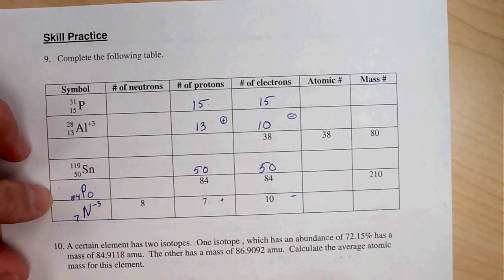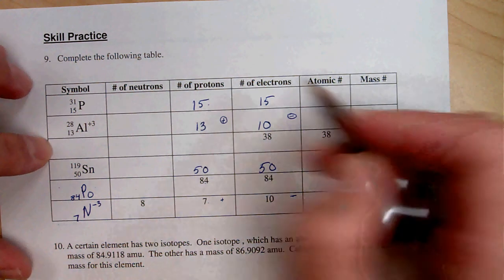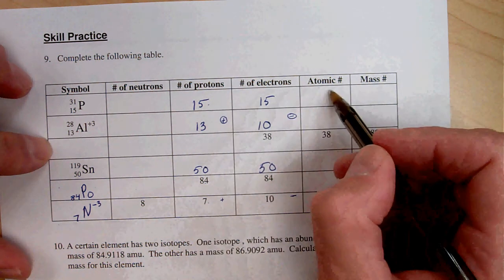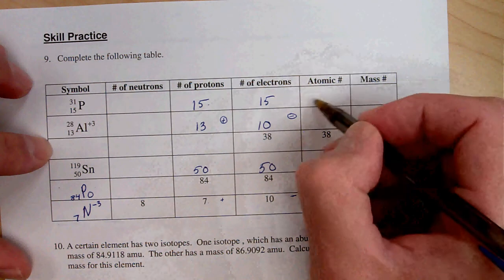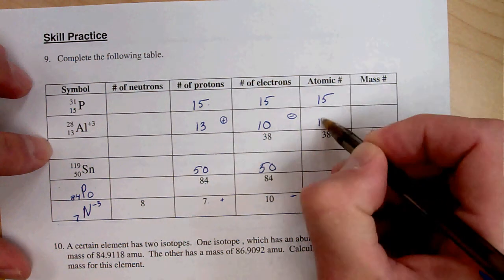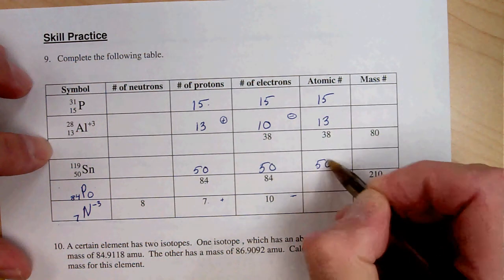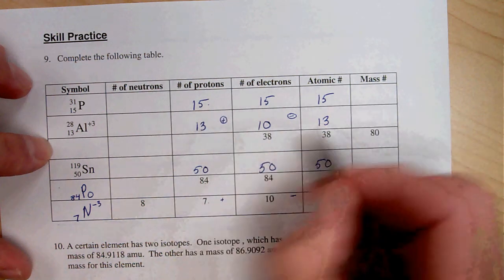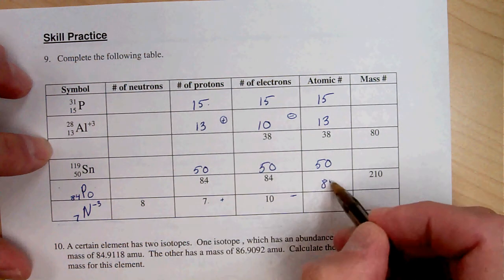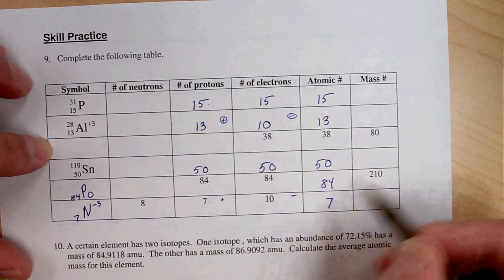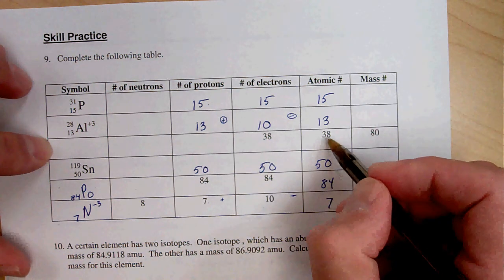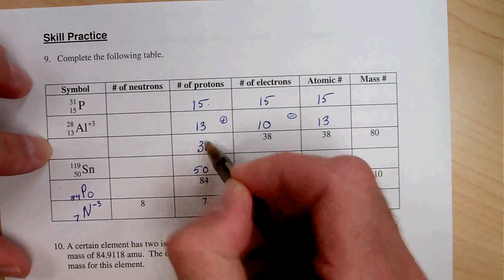Okay. What's next? Number of neutrons. Oh, wait a minute. Take a look here. We have numbers of protons, number of electrons, atomic number. Atomic number and number of protons are the same thing. So I'm just going to go down and fill this column in for that column, 50, 84, 84, 7, 7, and that gives me the number of protons here is 38.